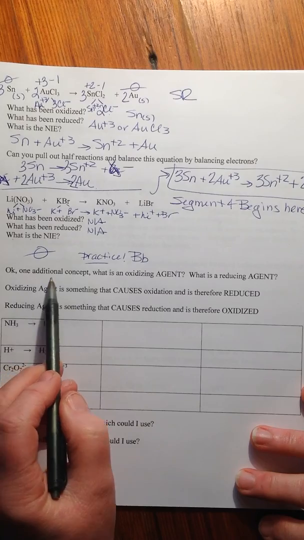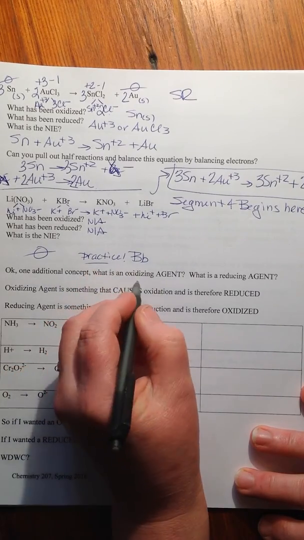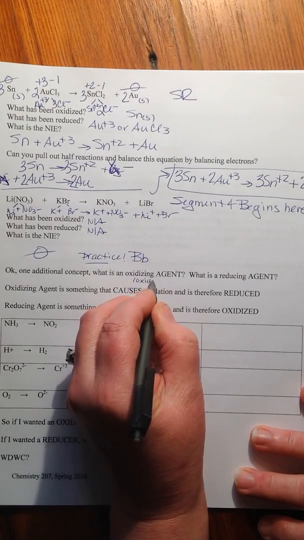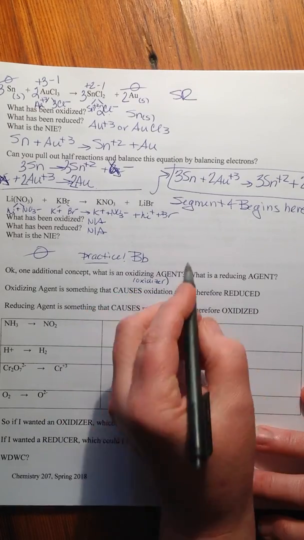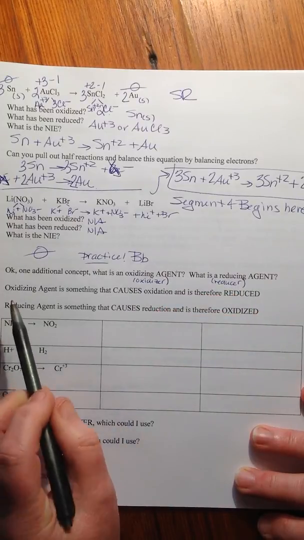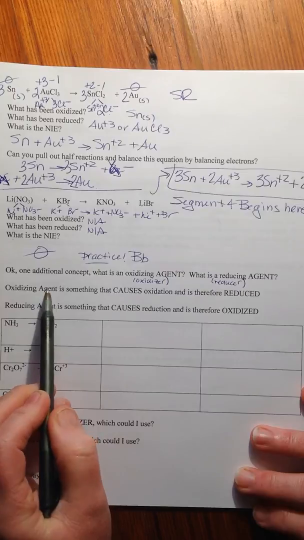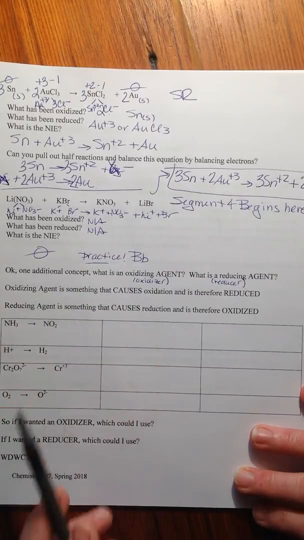Now, one additional concept is what we call an oxidizing agent or an oxidizer, and a reducing agent or a reducer. An oxidizing agent is something that causes oxidation.